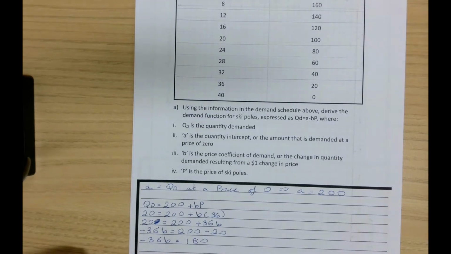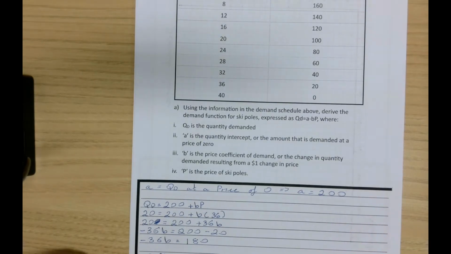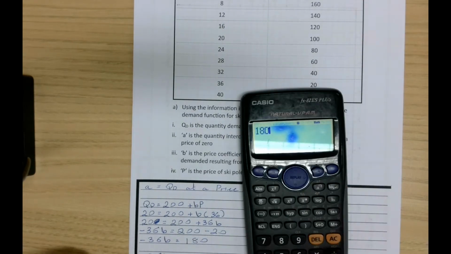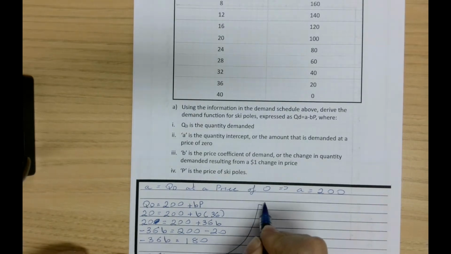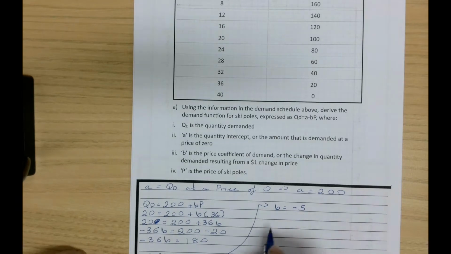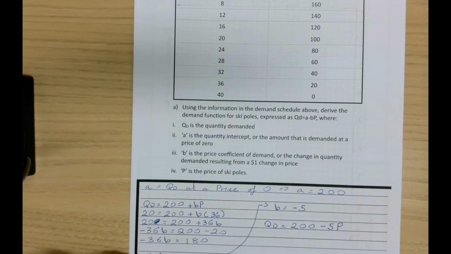So now I'm going to rewrite this bit here, 180 over minus 36, and I get 180 divided by 36, which is 5, so B equals minus 5. So the function now is QD equals 200 minus 5p, and that's the answer.